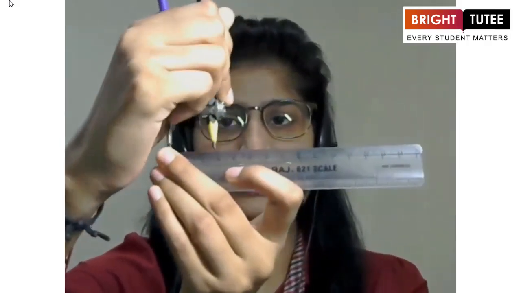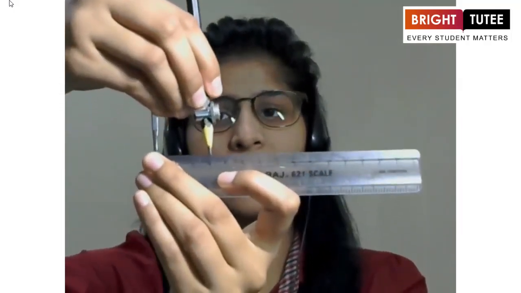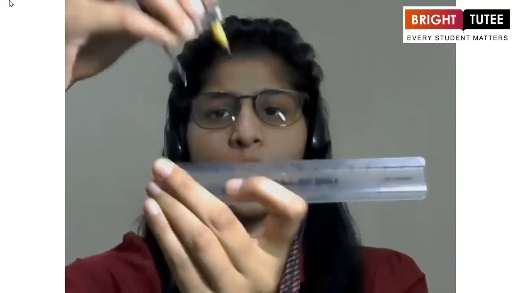So here is 3 centimeter, if you see. I have opened the compass to 3 centimeter now. Or, to show you, I am holding it in hand, but you can keep your scale on a plain surface and then open the compass to a 3 centimeter radius. Like this you open your compass. Now, how to place the arcs? I'm giving you a small example.